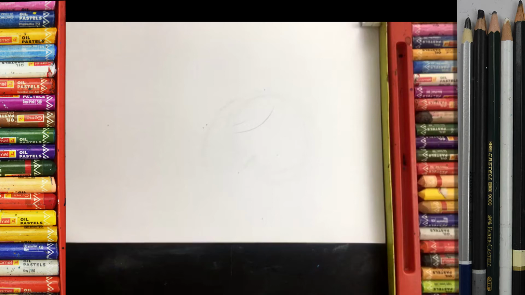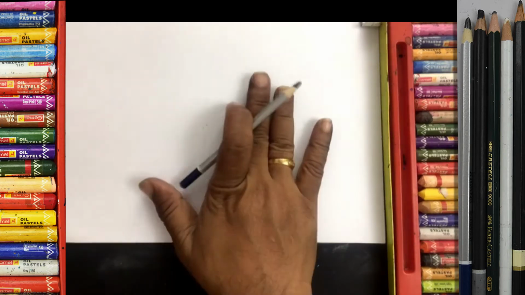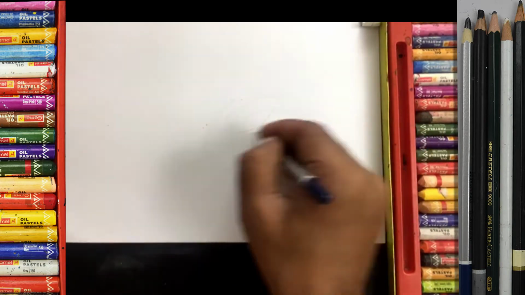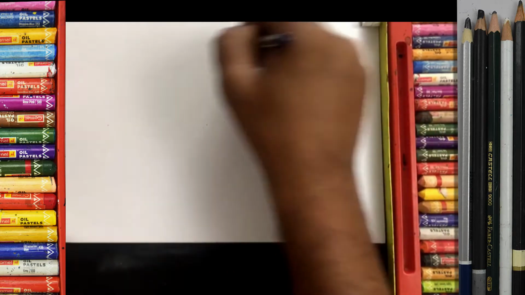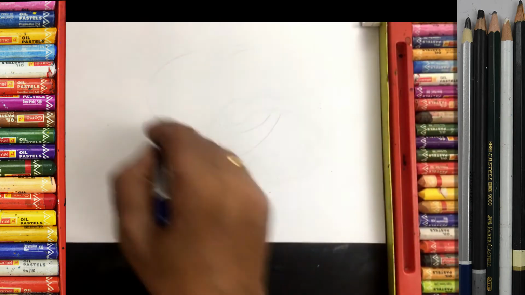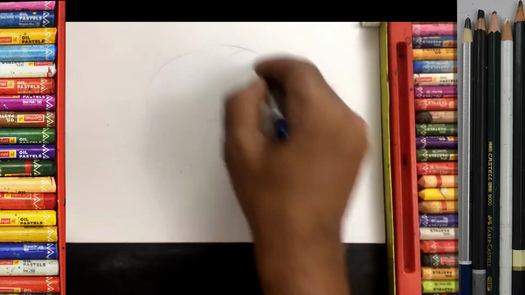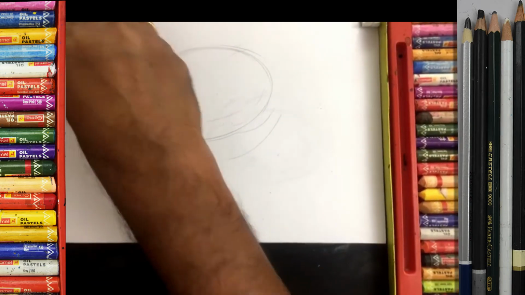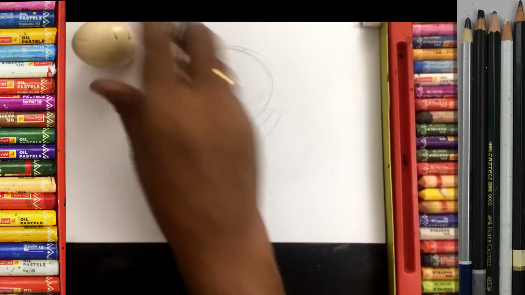Good, so fun. So let's see. Okay, so we can create the next drawing. First we make the oval. You make the oval like this.